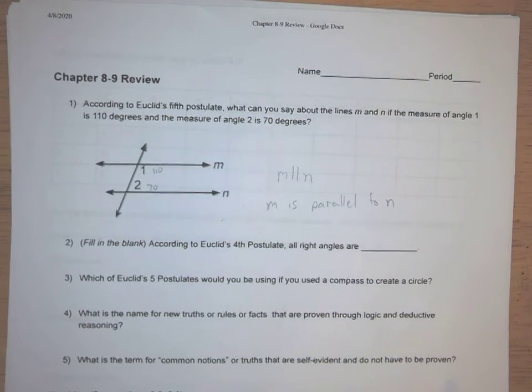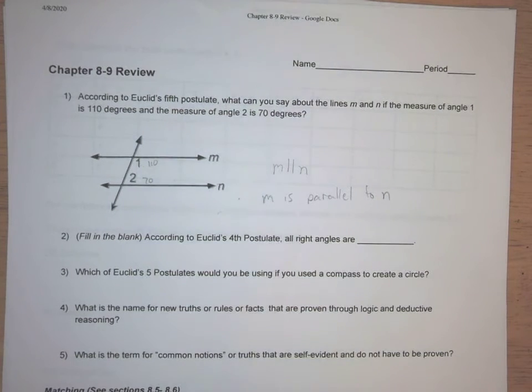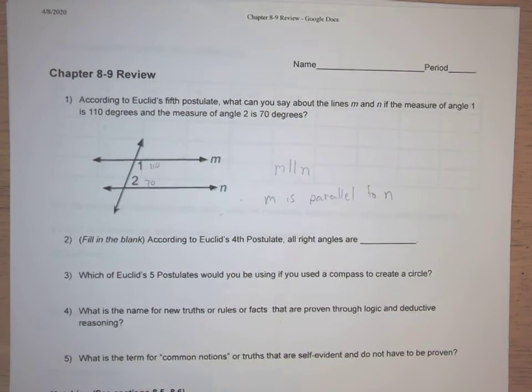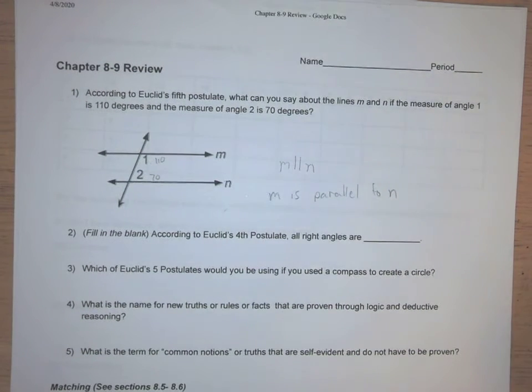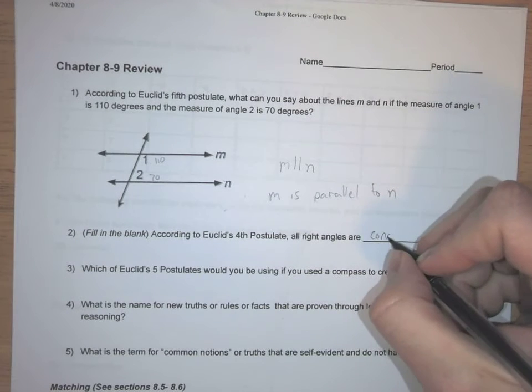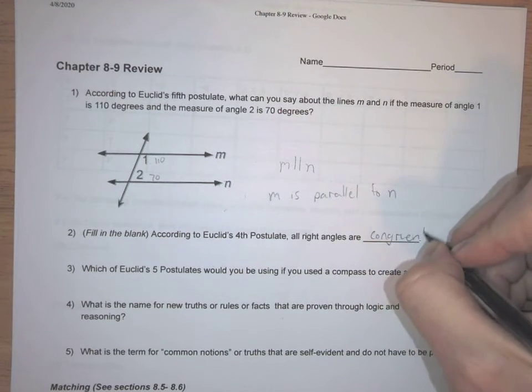Okay, Euclid's 4th postulate said that all right angles are congruent to each other. So that's kind of an obvious statement. If you have 2 right angles, they have to be congruent to each other. That's why it's a postulate. So this word is congruent.